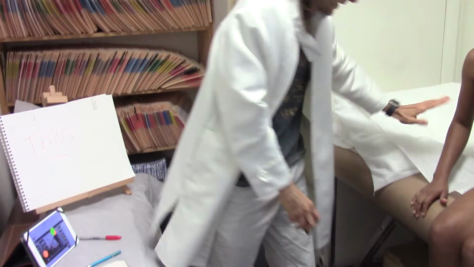So I'm going to show you exactly where this bone is on a human ankle, with the help of my assistant, Brisa. Brisa, you're going to lay down.